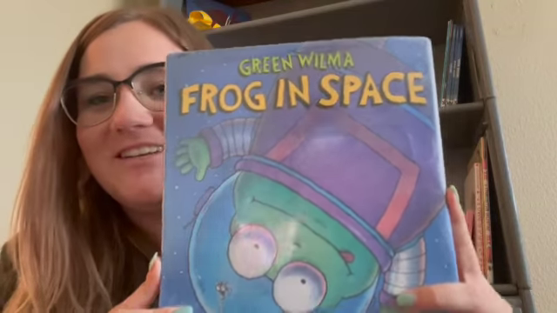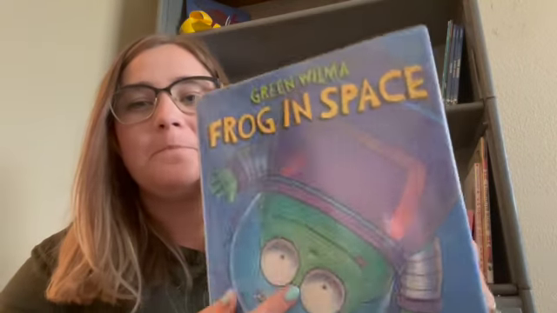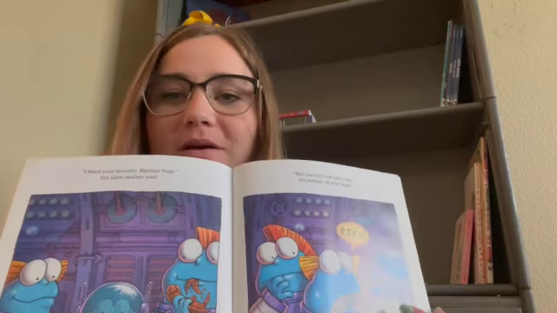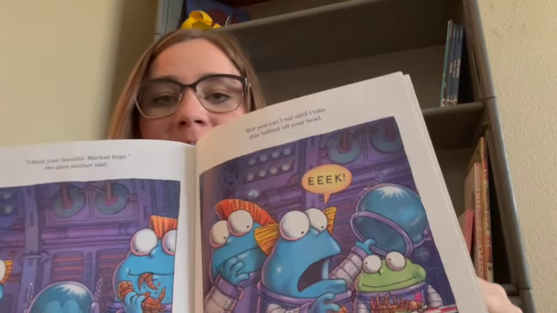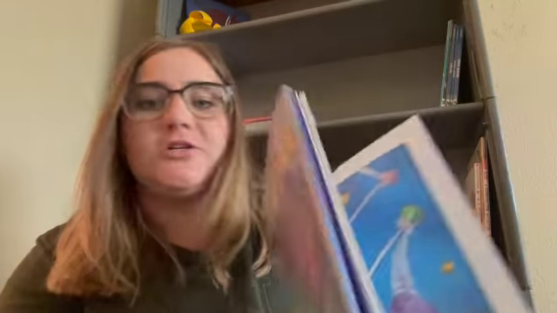The next one, clearly fiction, Frogs in Space. Cute little picture book. Look through the pictures by themselves, again, or read it with a teacher.